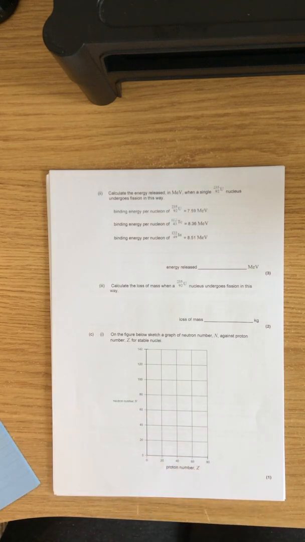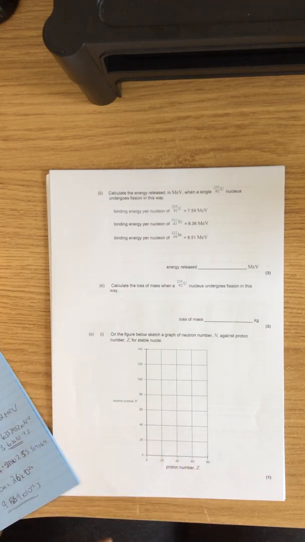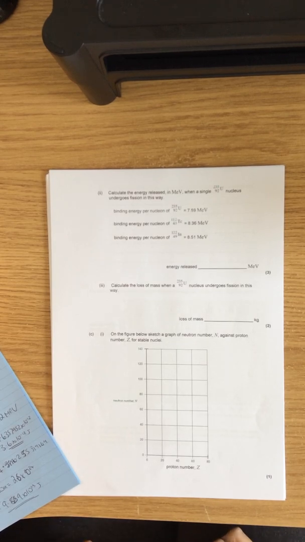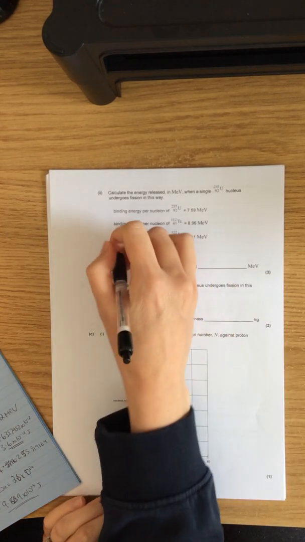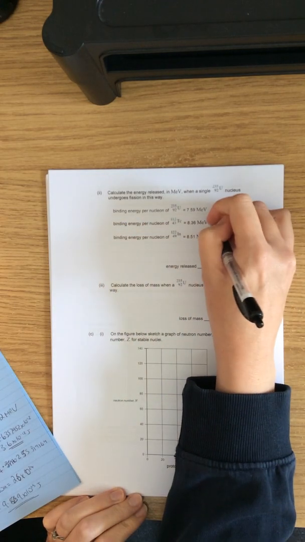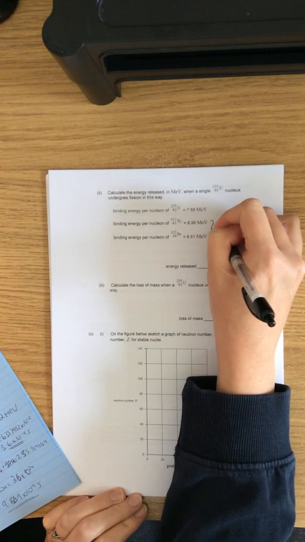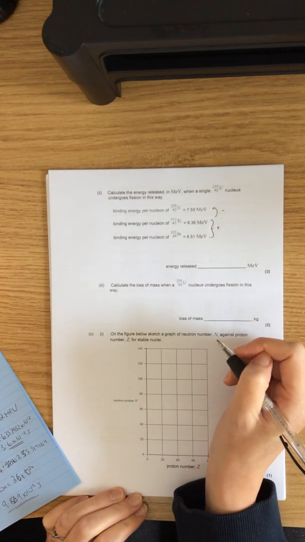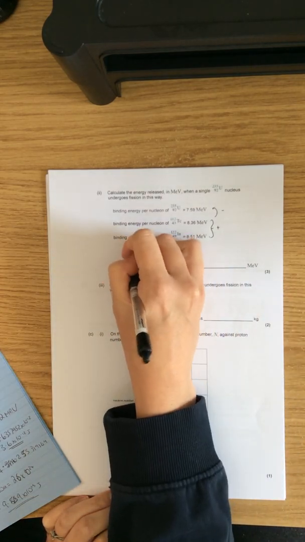Part 2 asks you to calculate the energy released when the single uranium nucleus undergoes fission in this way. They've handily given you some numbers here, but they've given you the binding energy per nucleon. So the mass of the products will be greater than the mass of the uranium. Okay, so we're going to do these two added together and then take away this, and that will give us the amount of energy.